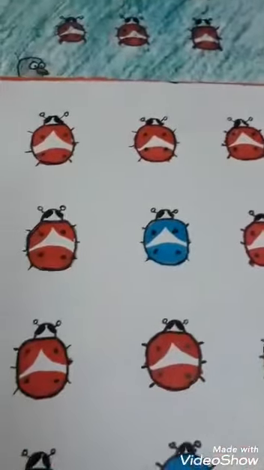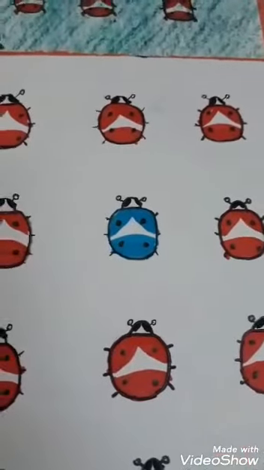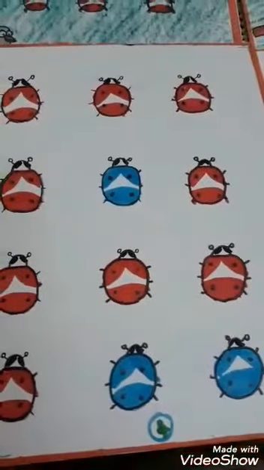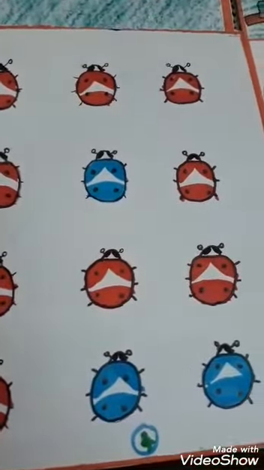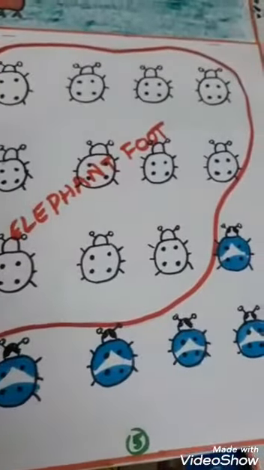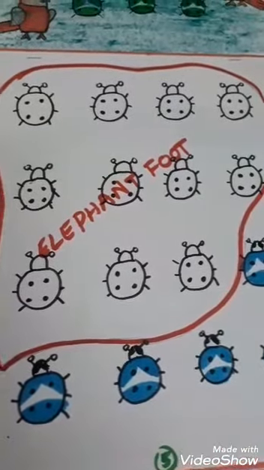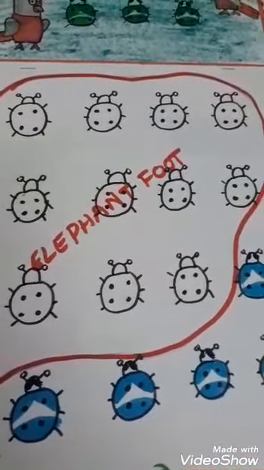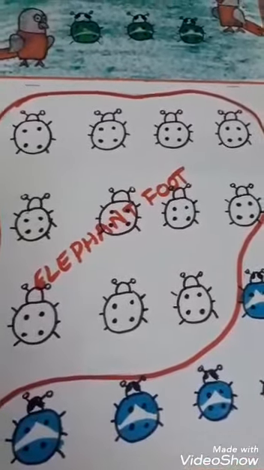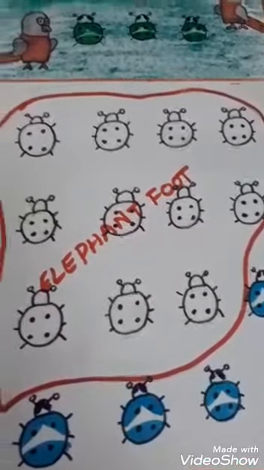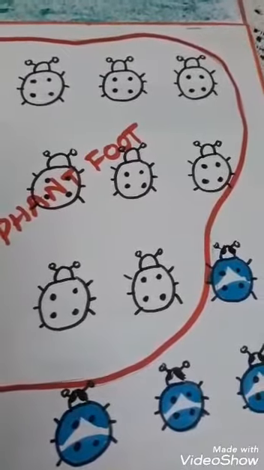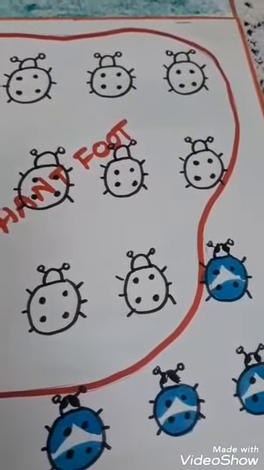Next, what happened? Blue beetle appeared. Even though the blue beetle does not have any survival advantage, because nature is not protecting this color, even then they occupied the maximum percentage of the population, because nature, in the form of natural calamity, washed away or removed the total red color population.